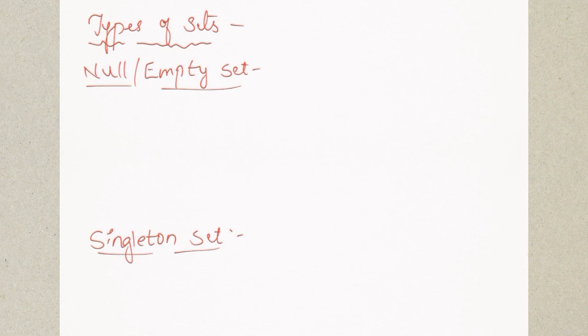First is the null or the empty set. So null set is nothing but a set having no elements in it. When there are no elements in a particular set, then it is an empty set or null set or void set. You can also call it a void set. So if any of these words is used, you should understand that there is no element. We will take an example for this set.